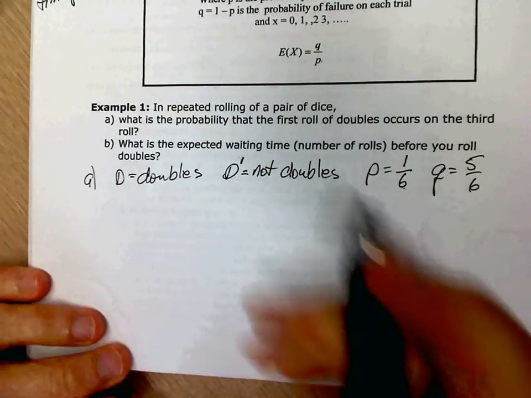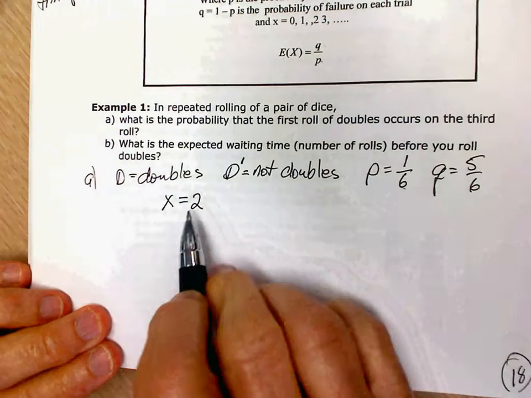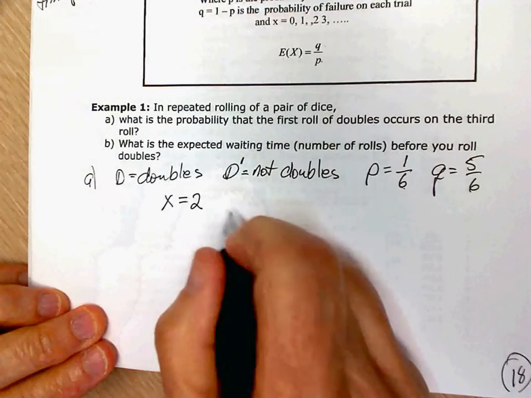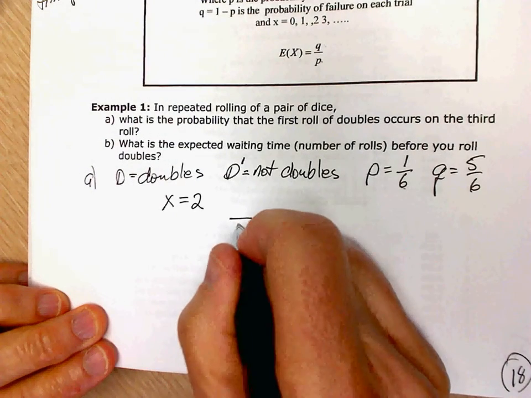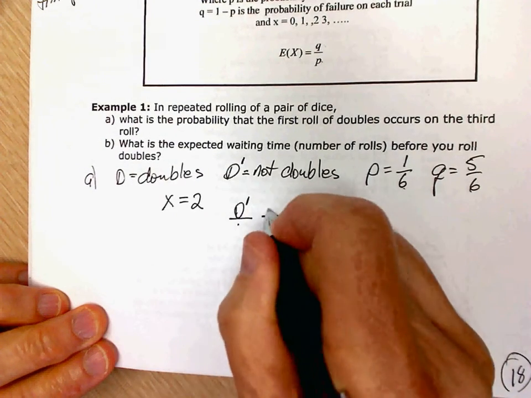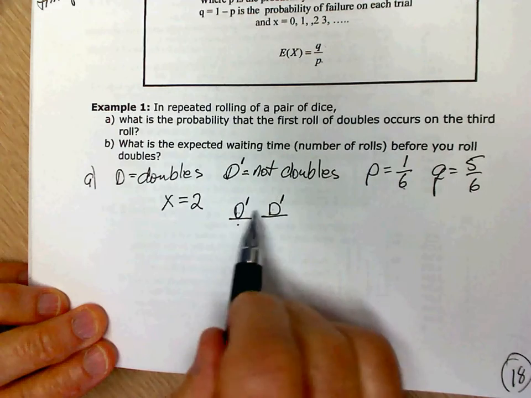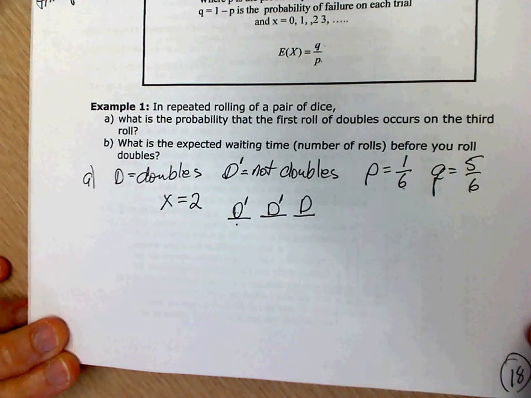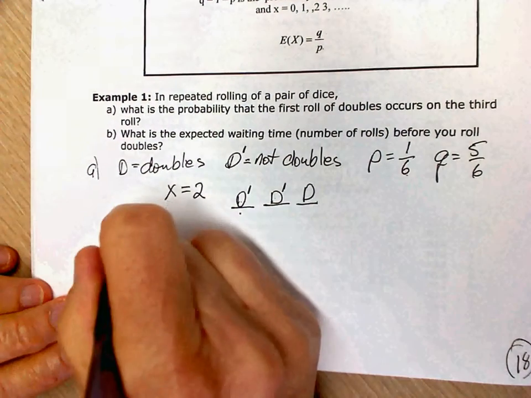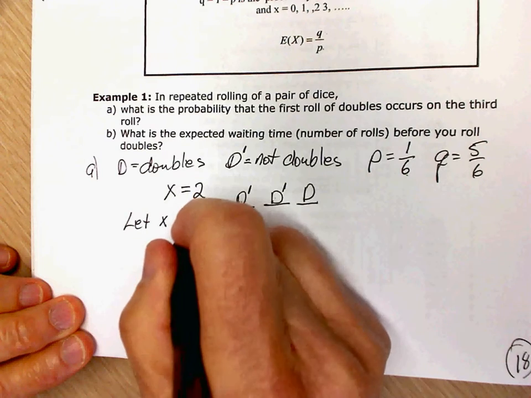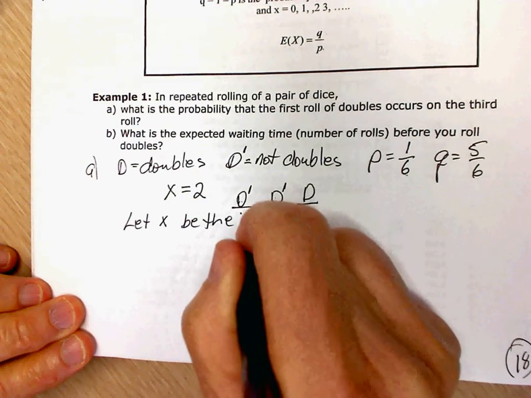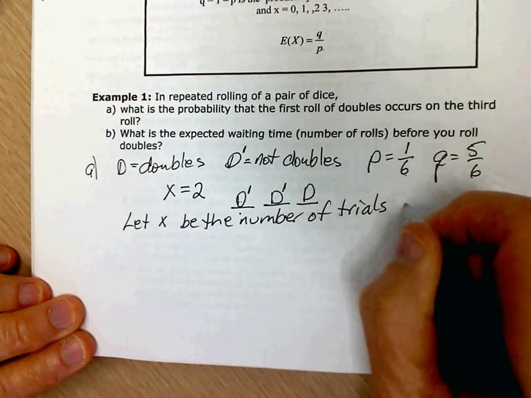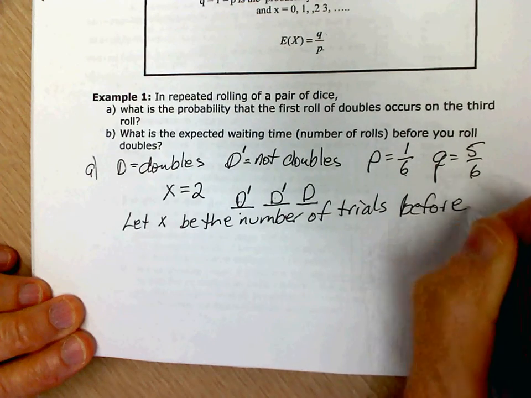Now, x equals 2. It's the waiting time. The first roll of doubles occurs on the third roll. So on the first roll, you do not get doubles, right? On the second roll, you do not get doubles. So our waiting time is 2, and we get doubles by the third roll. So let x be the number of trials before a success.